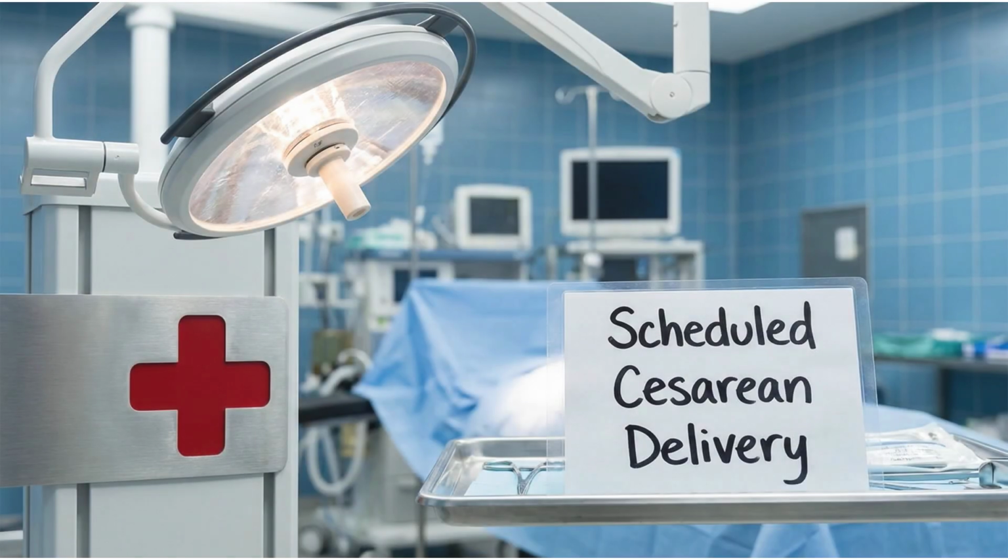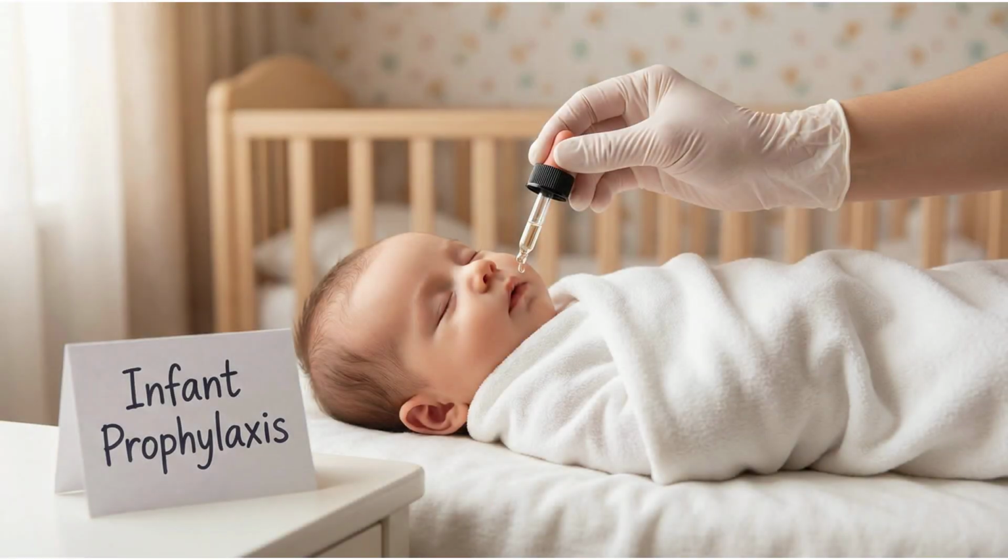A scheduled cesarean delivery is the preferred method for individuals whose HIV viral load is greater than 1,000 copies per milliliter near the time of delivery. This procedure is strategically timed to minimize the infant's exposure to maternal blood and genital fluids, significantly lowering the risk of infection during birth. Post-delivery, the focus shifts to the newborn.